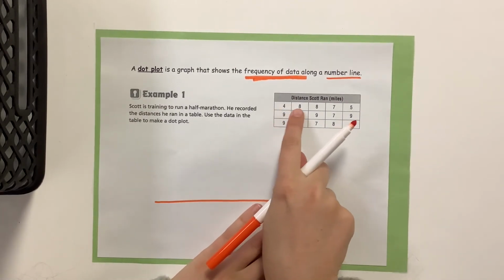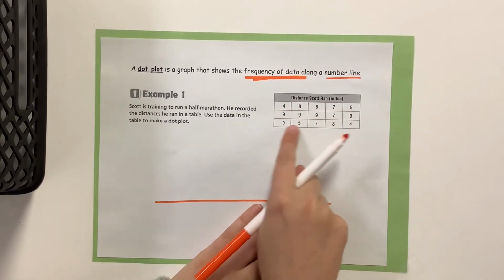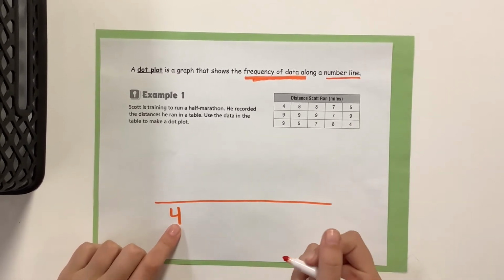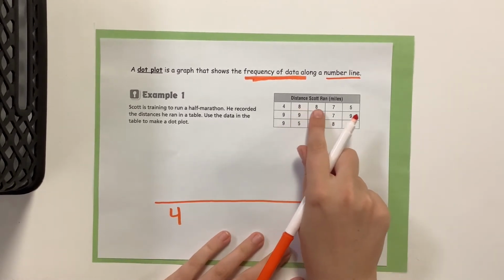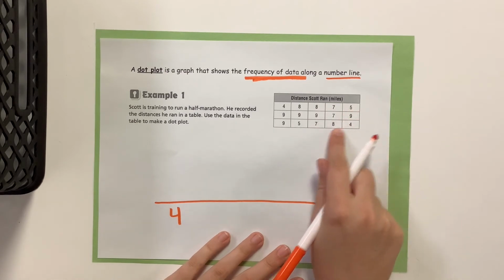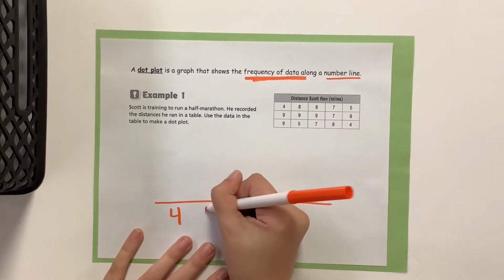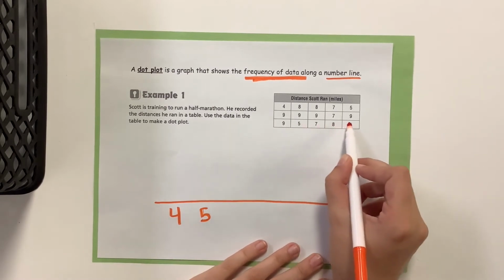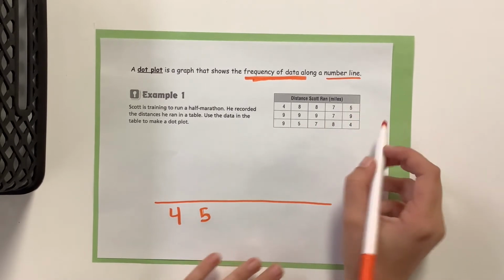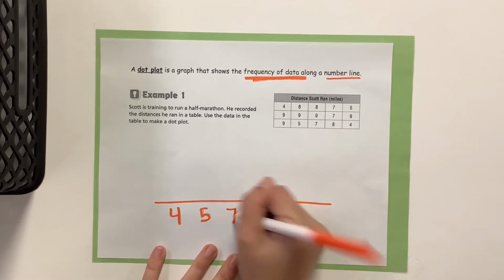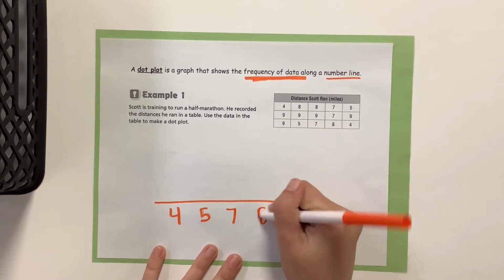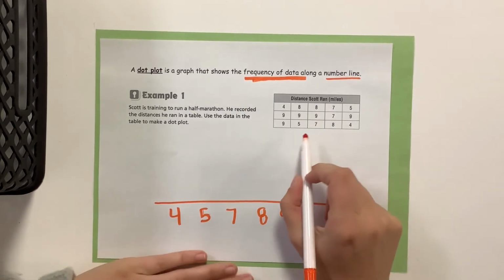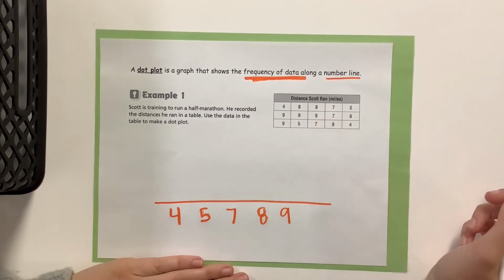I see 4. Do you see anything less than 4? No. Okay, so I'm going to put a 4 here. 4 miles. Okay, 8, 7, 5. Okay, so sometimes he ran 5 miles. Do you see a 6? I don't see a 6. What about 7? I see 7s. I see 8s. And I see 9s. Do you see 10s or anything else? No, I think that's it.